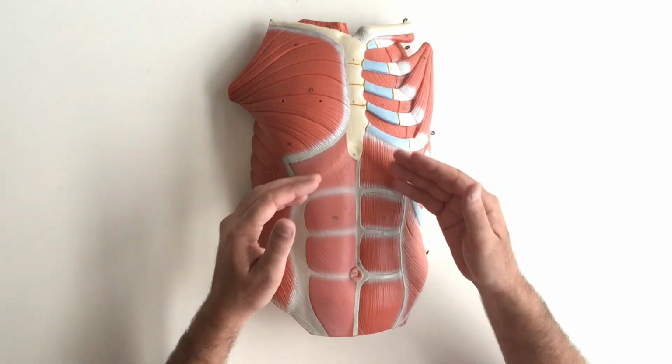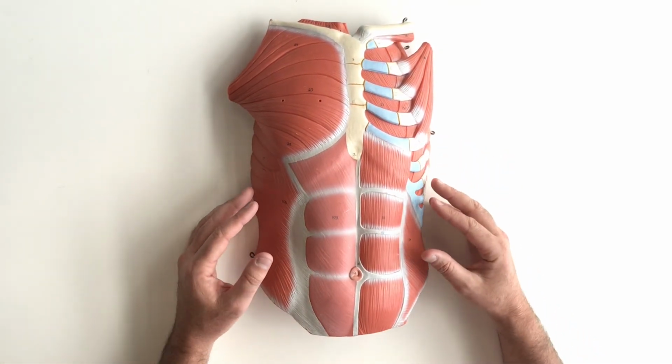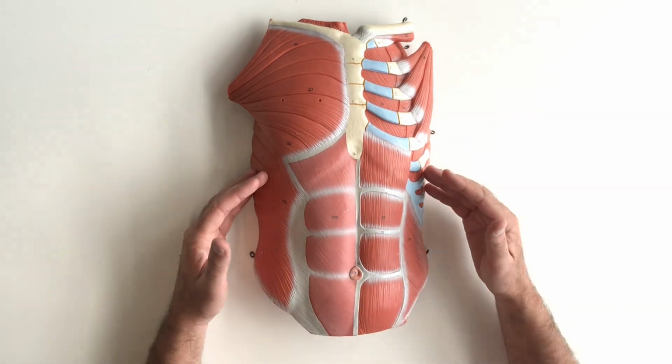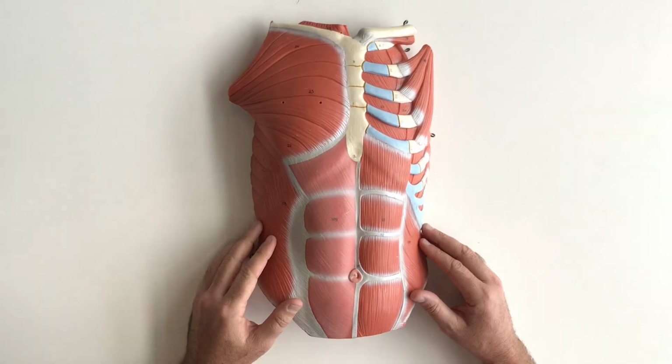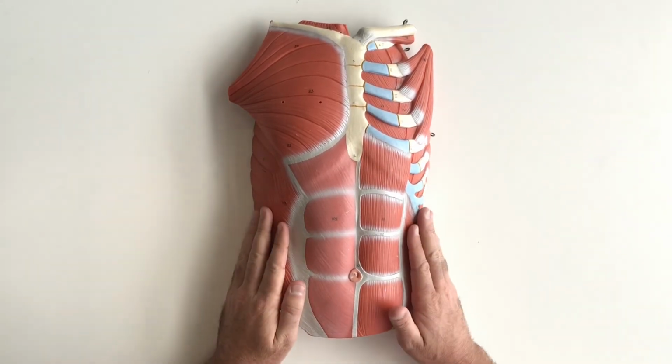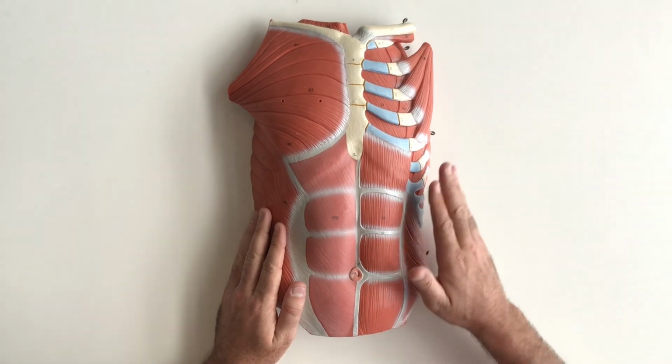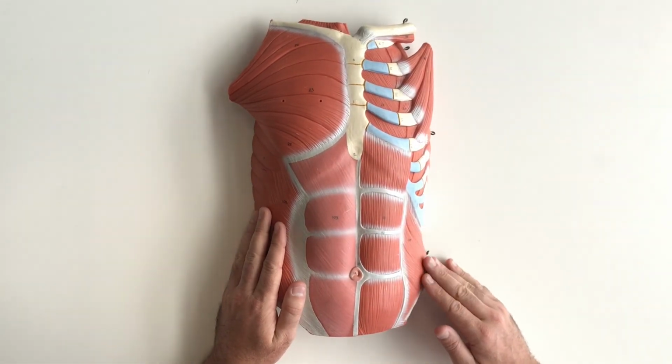So there is the first example here in the abdominal region where we see the origins and the insertion flipping from top to bottom and bottom to top. The next layer deep on the lateral walls, indicated by one layer removed here, is the internal oblique.